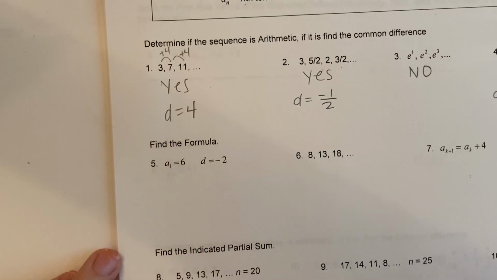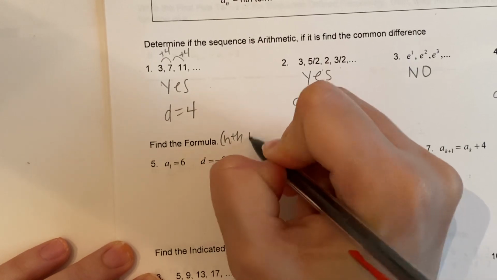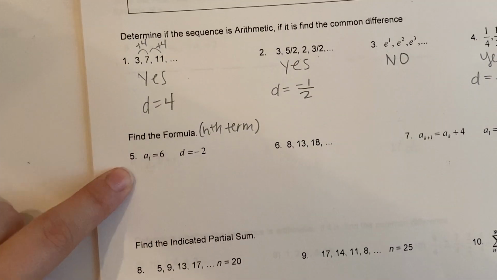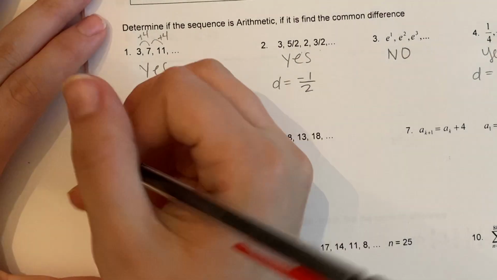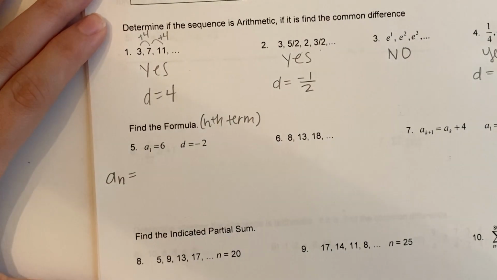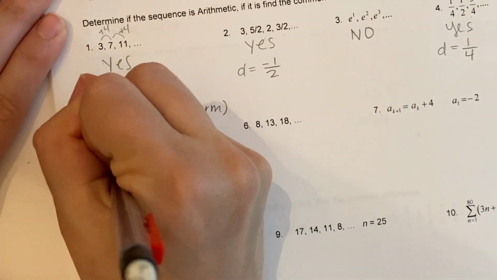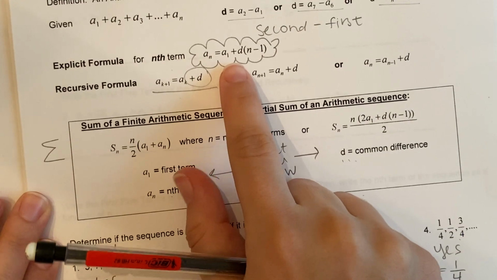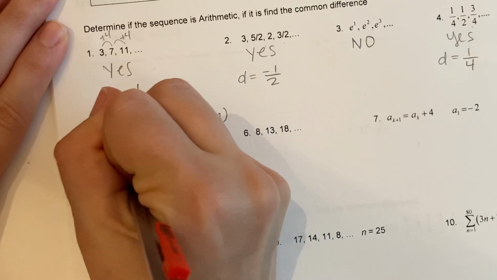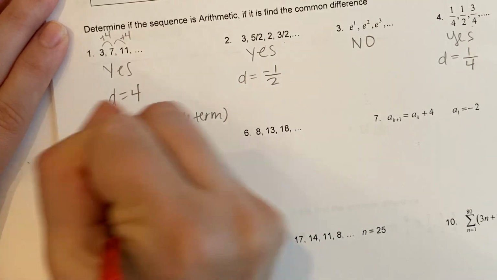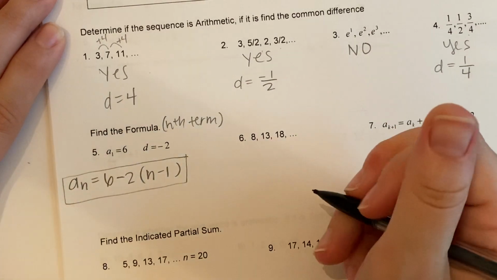Okay. On 5 through 7, we're going to find the formula. The formula that they're talking about is the nth term. So we're going to be looking at this explicit formula. If I know the first term is 6 and they're subtracting by 2 each time, to find the nth term, first it says to take a sub 1. For us, that's 6. We're going to add D. For this, it's minus 2. And then just n minus 1. There's our answer.